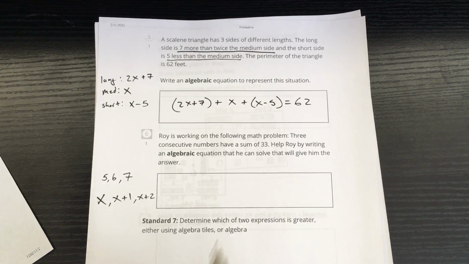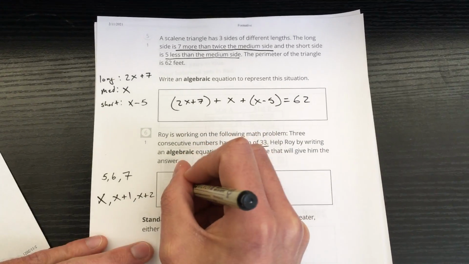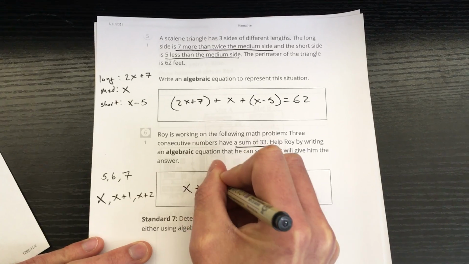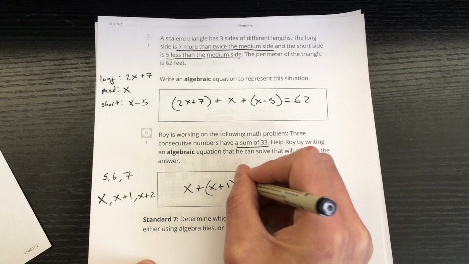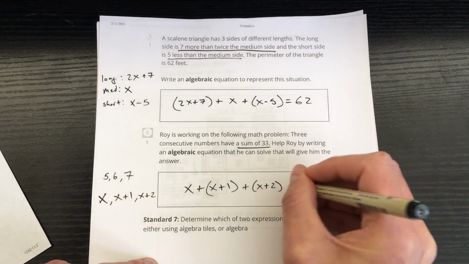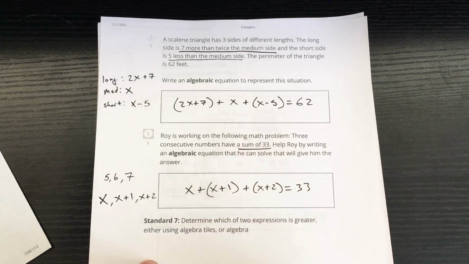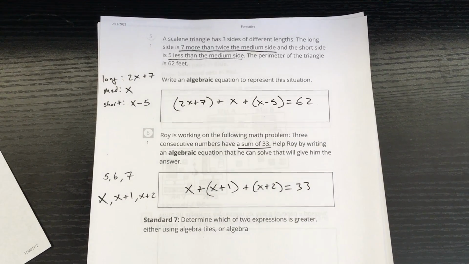Now let's put this together. Sum means addition, and we know it needs to equal 33. So first integer, x, plus the second integer, (x + 1), and I'm putting it in parentheses just to organize it, plus the third integer, (x + 2), equals 33. There you go. And that is standard, what is that? Standard 6.